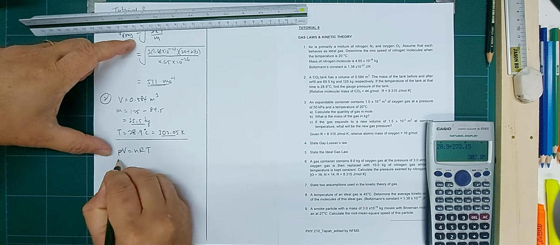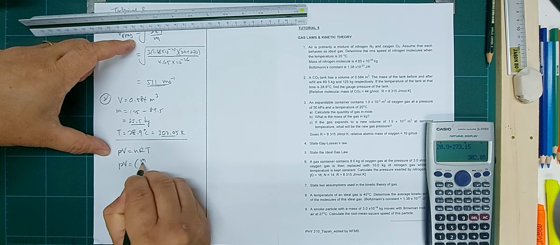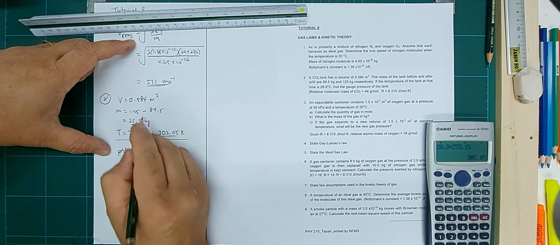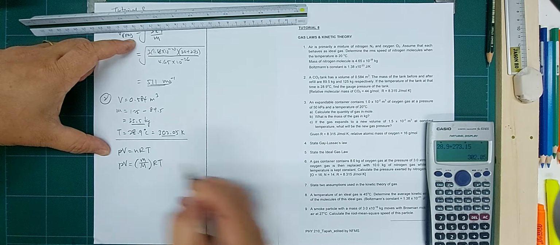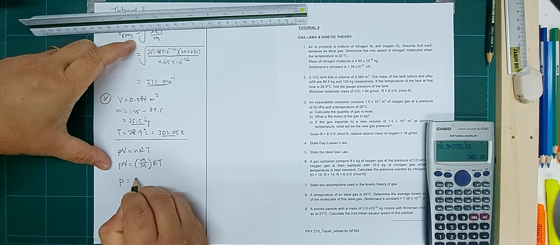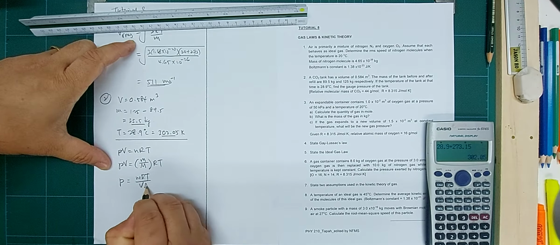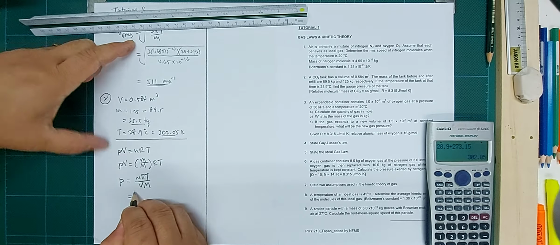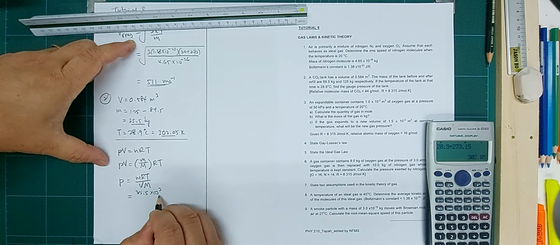So we put down the formula first. This is the mass of the gas in gram, this one is kilogram, divided by the relative molecular mass, times RT. Now I can put in everything. Find P first. That will be mRT over Vm. The mass is 35.5 times 10 to the power 3, changed to gram.